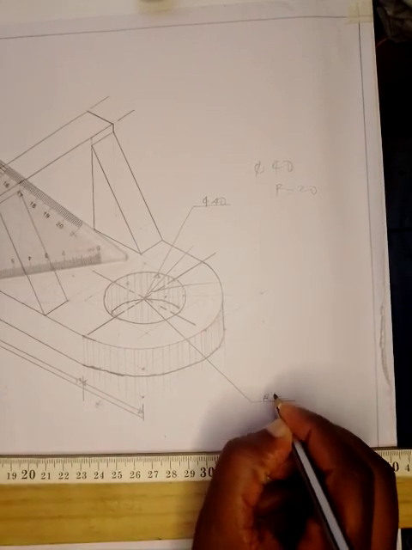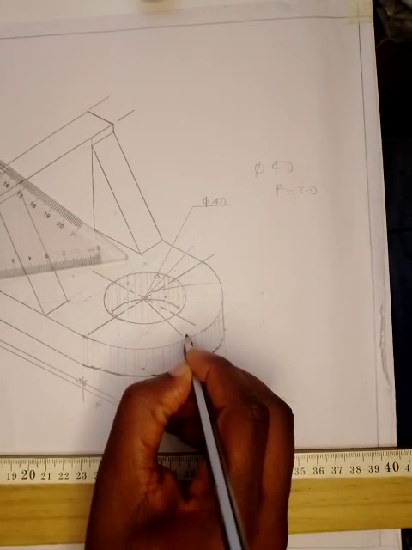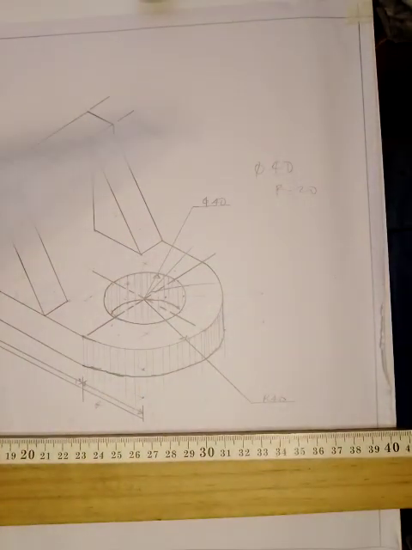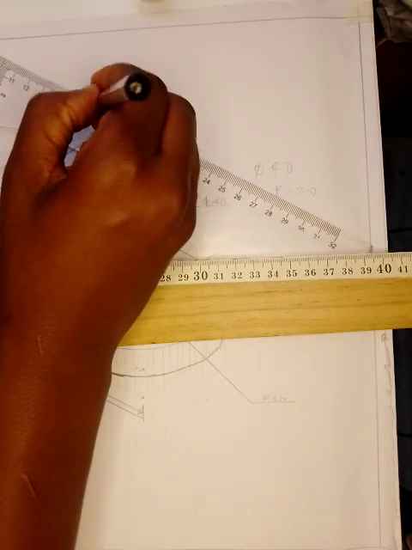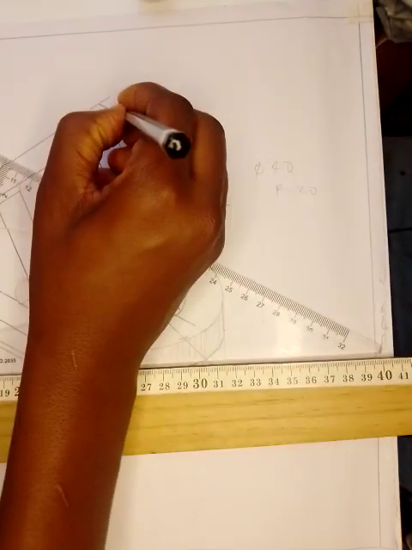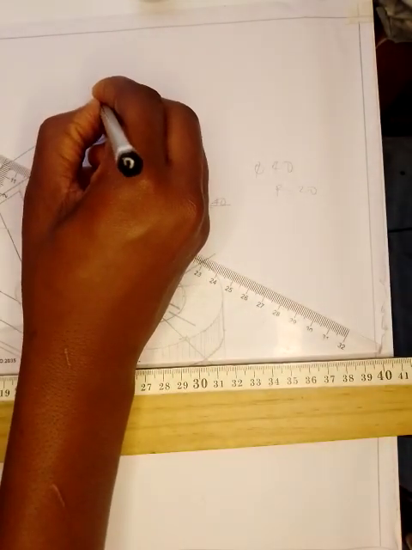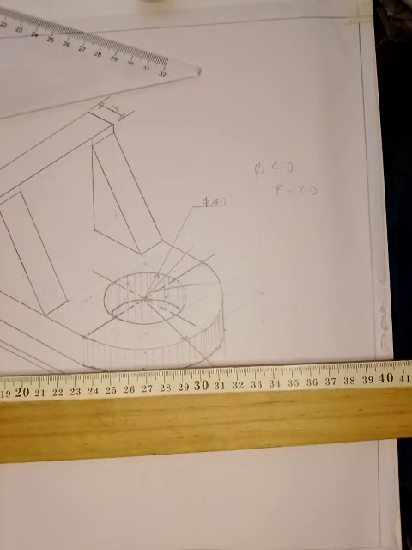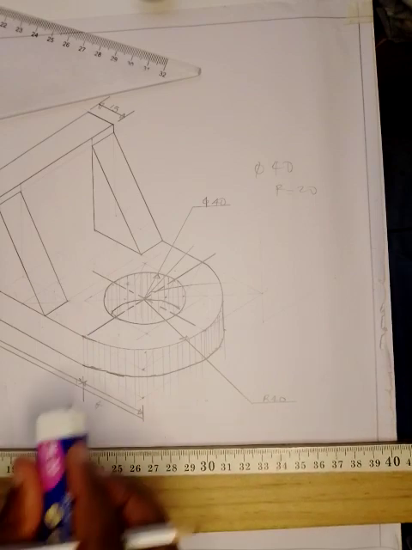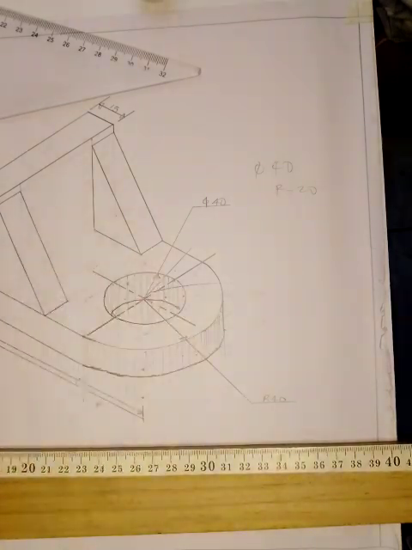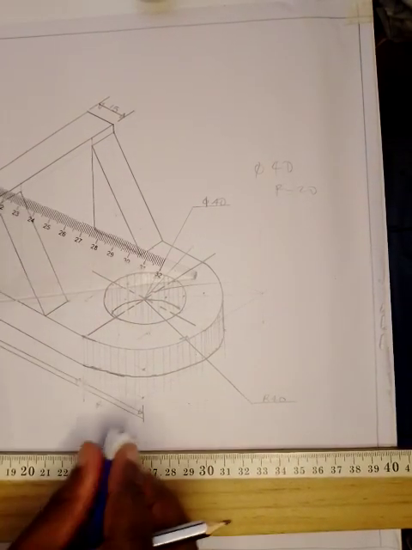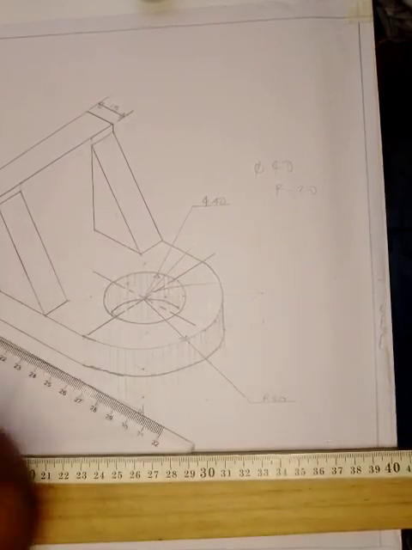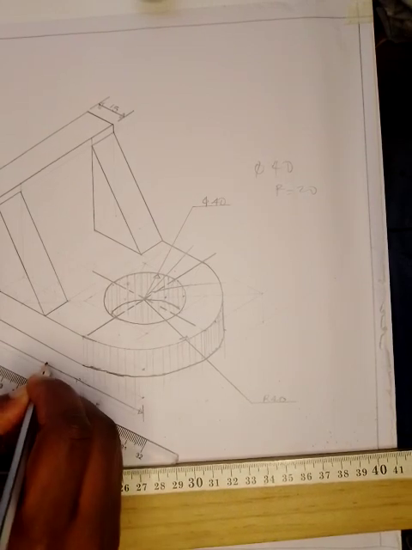Square radius 40. This one here 15. Make sure your measurements are sitting on your line. This was 110.